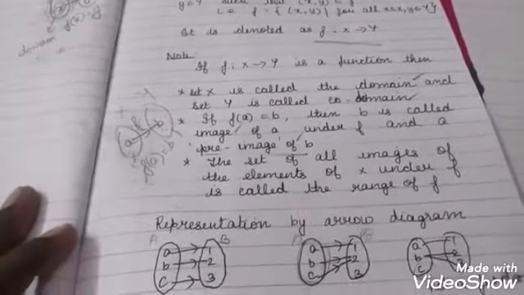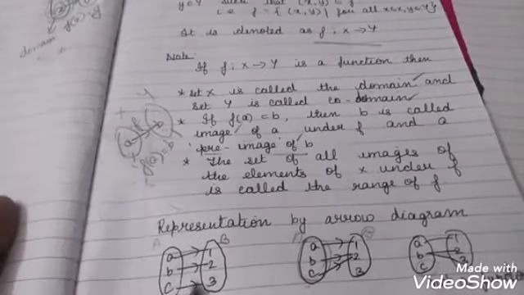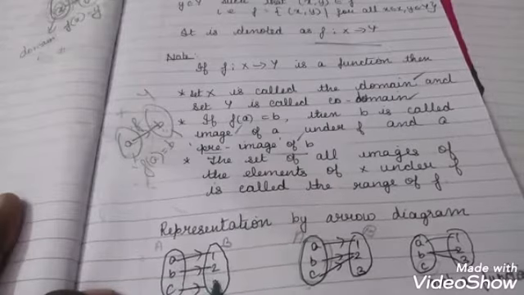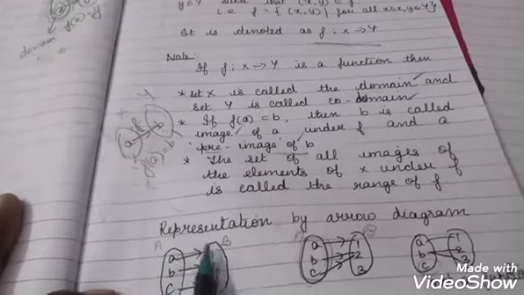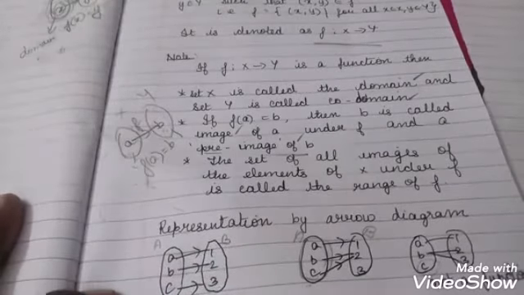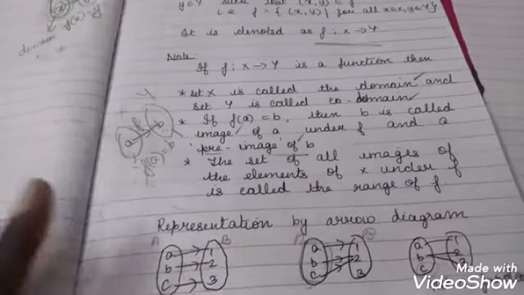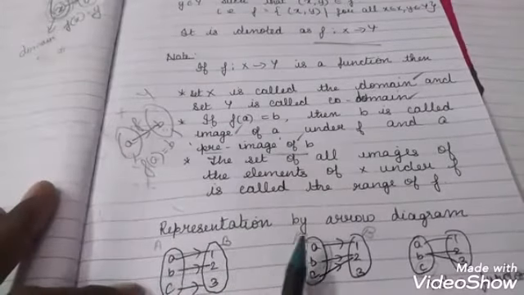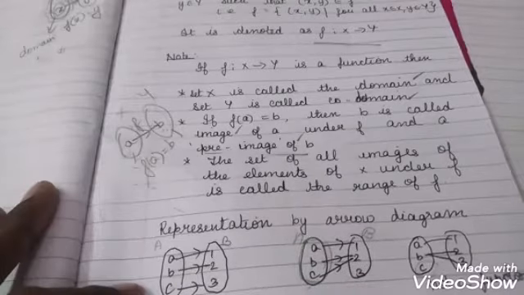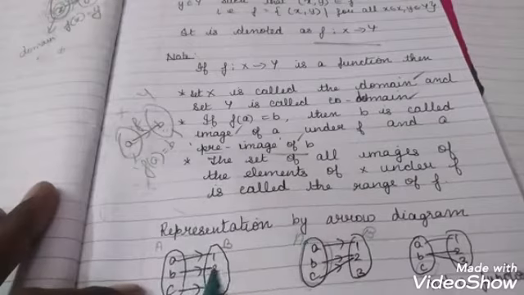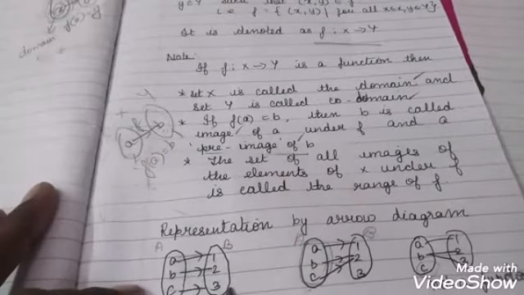So, when I represent it by an arrow diagram, you see here, representation by arrow diagram. I have taken two sets here, A and B. The set A has elements a, b and c. The set B has elements 1, 2 and 3. Now see the mapping under these sets. a is mapped onto 1, b is mapped onto 2 and c is mapped onto 3 here.